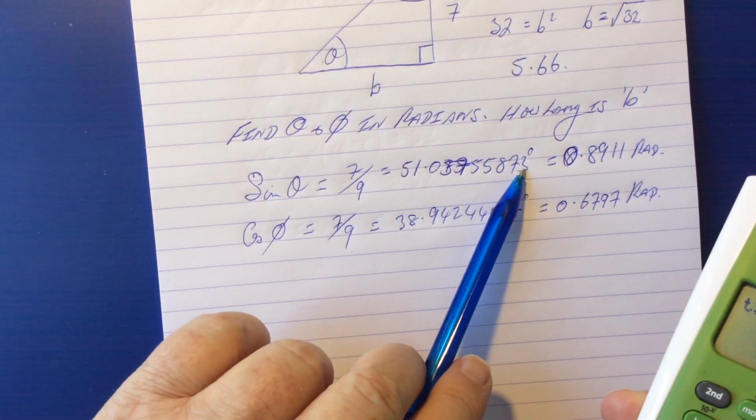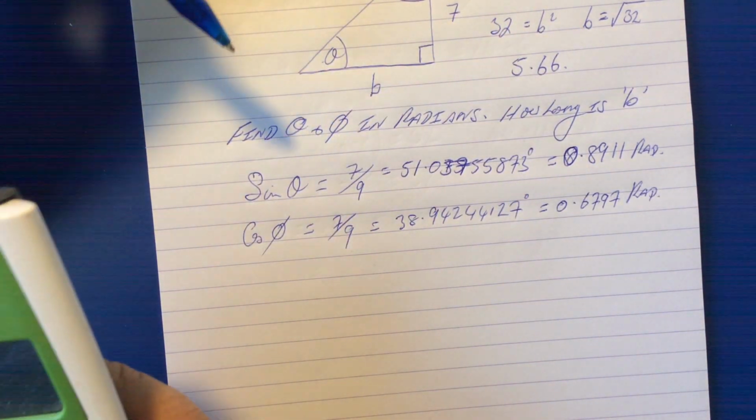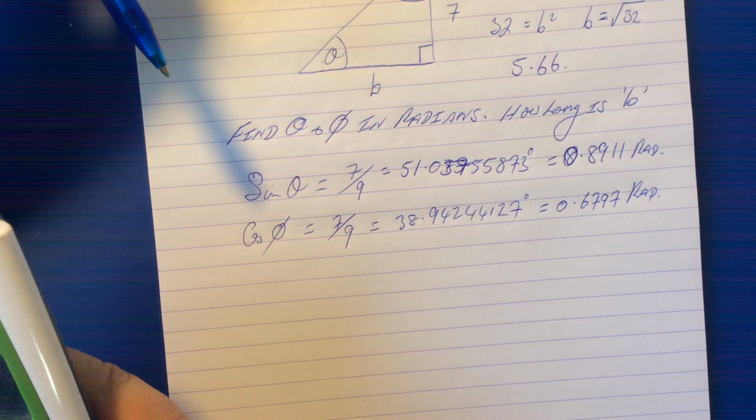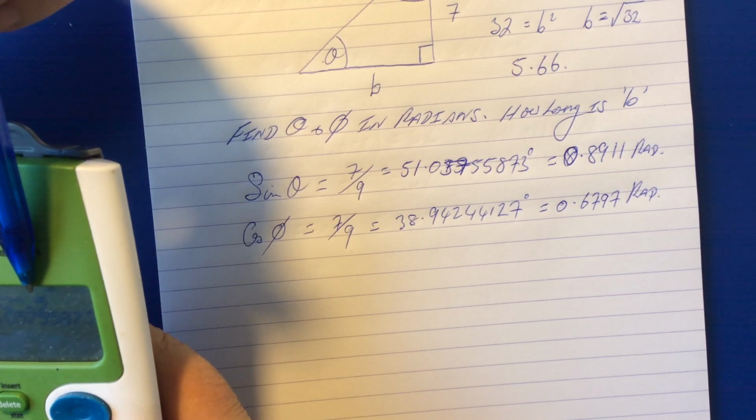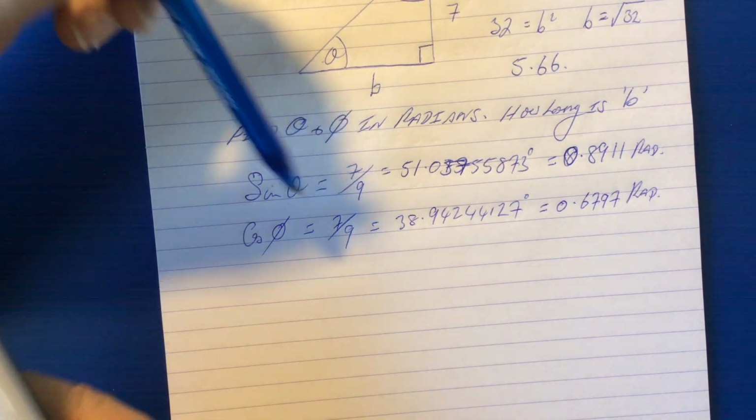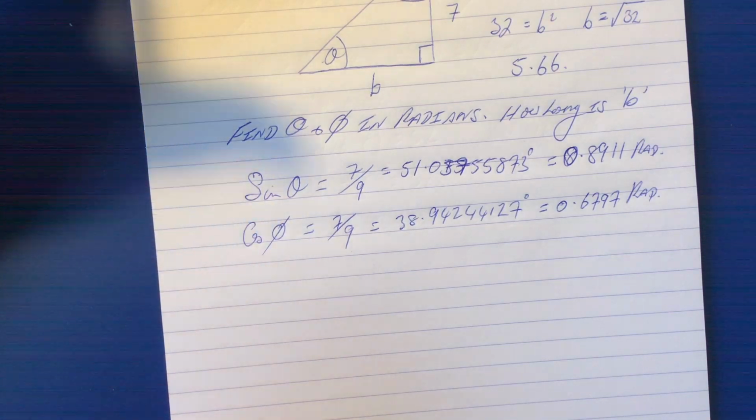So again, that's utilizing as many decimal places as I could get, which would have included all the decimal places that I could possibly get on this calculator.